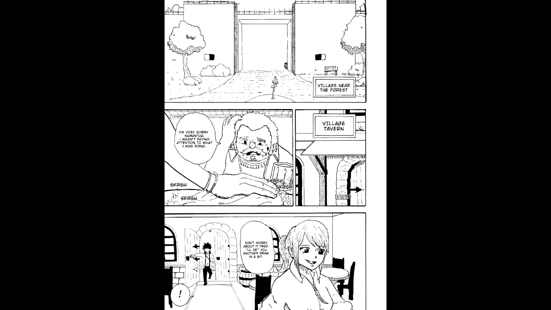So page 8. You see the text box right there. It says village near the forest. But then you look closer and you're like, what the? There's just a gate. Where's the village? I didn't even do a village in the box right there in the middle. It's just blank. You can see a barrel, and that's it.